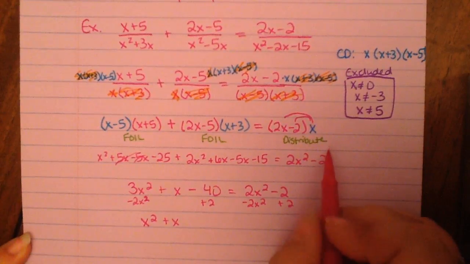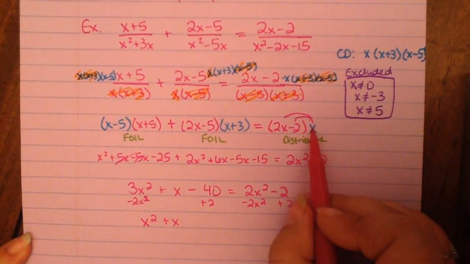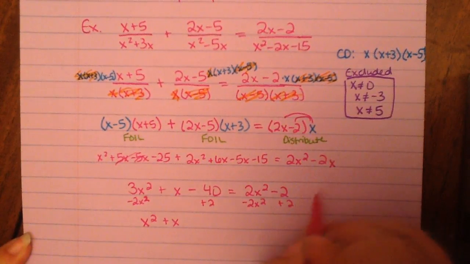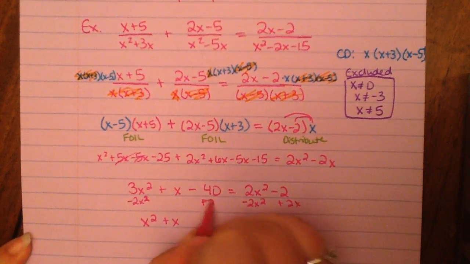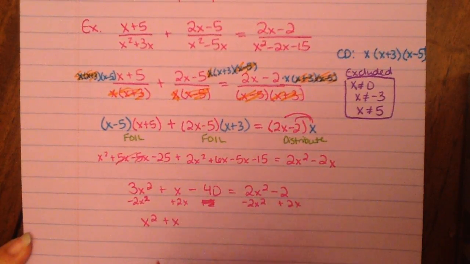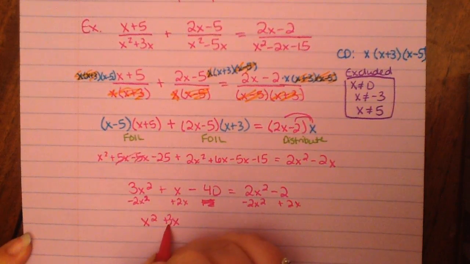Oh my goodness. Hopefully you caught this. Did anybody catch this? X times 2 is 2x. So we need to add 2x. So it doesn't go there. It goes here. So let's squish a 3 in there.